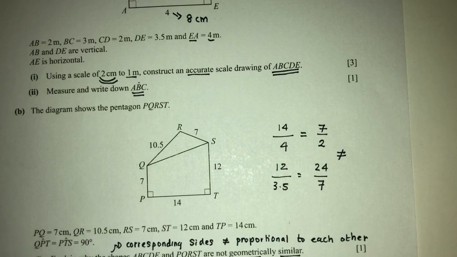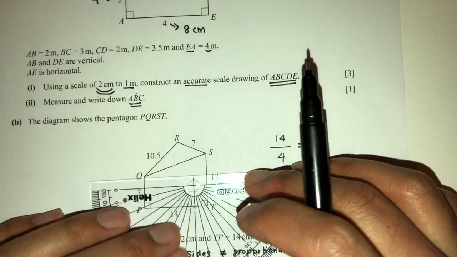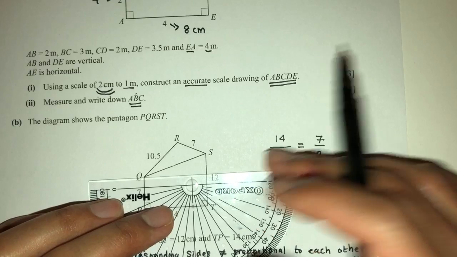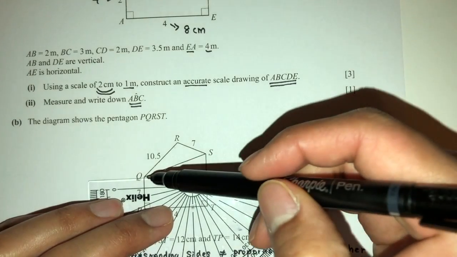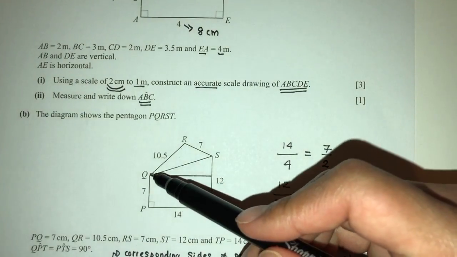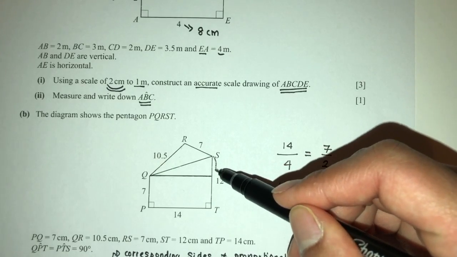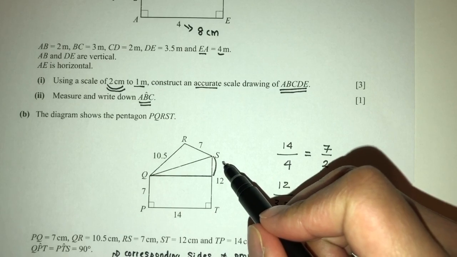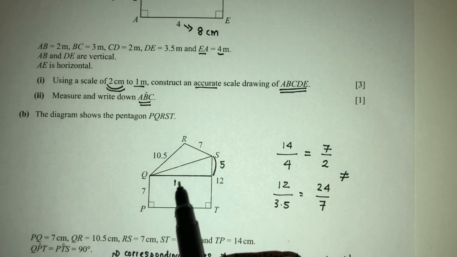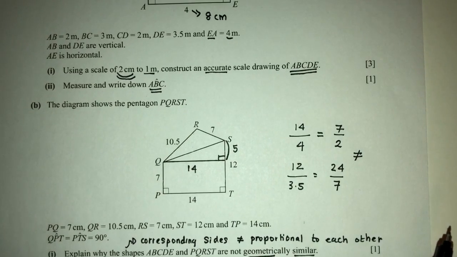From what I can understand, we have to use the values that we have been given to find that value. So we can draw this line here and see what happens. If this is 7, this is 12, but this will be 12 minus 7, that will be 5. And this is 14. So as you can see, this is a right angle triangle. We can use Pythagoras theorem to find that.